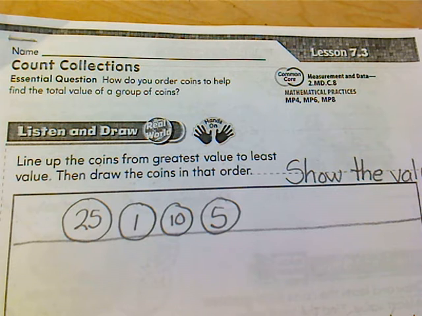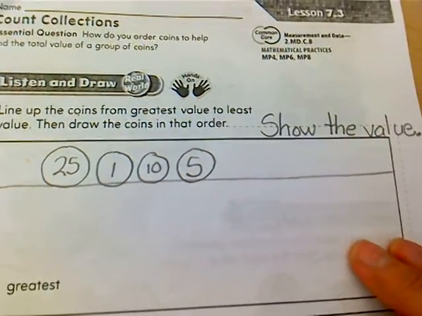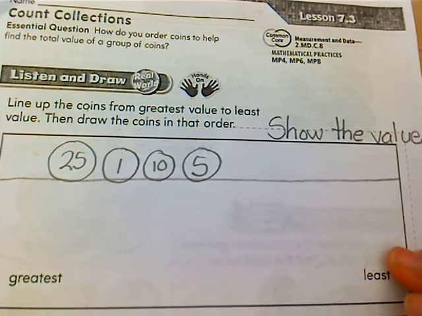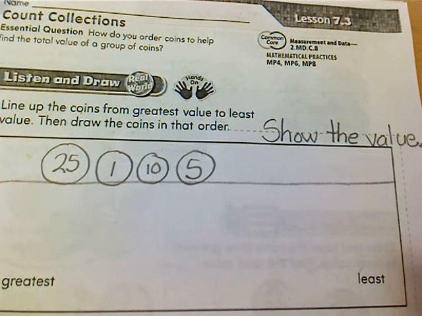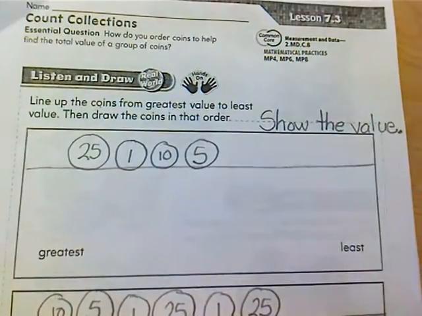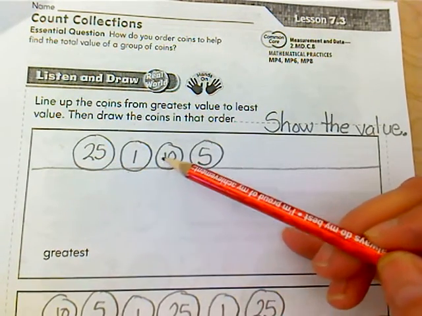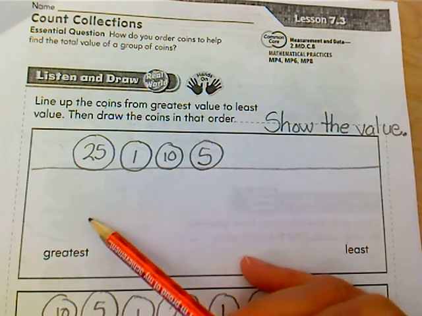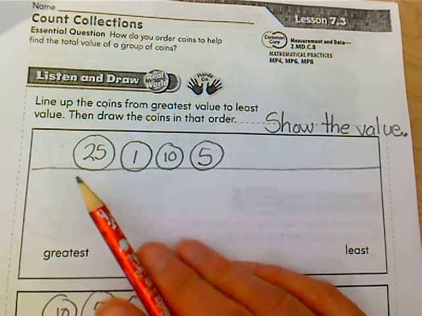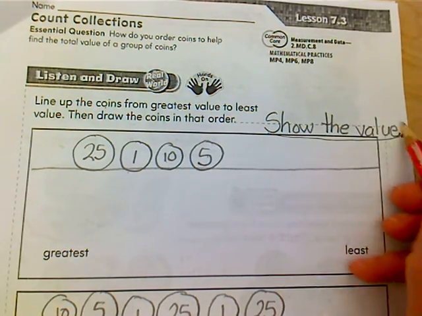Okay, here we go. And you're going to have to line the coins up from their greatest value to their least value. We've been talking about the value now for just a bit. We're going to do our first one here on the first page, and your job is going to take the 25 cents, the penny, the dime, and the nickel. You're going to need to put them in value order from the greatest value to the least value, and then you're going to need to show the value of those coins.